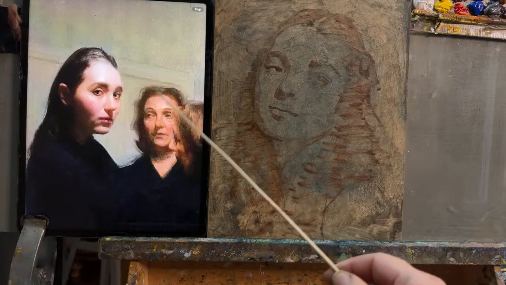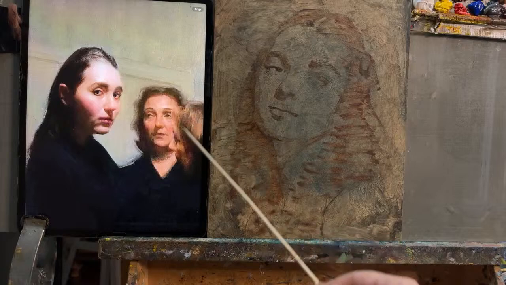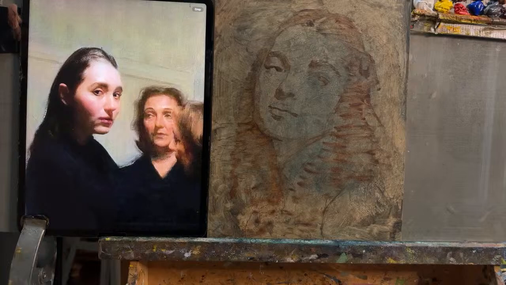So this slide I really put for contrast, to show you the difference between the economy of value, using temperature and edges to create the forms, and using values, and how that portrait right away dims into the lesser light.